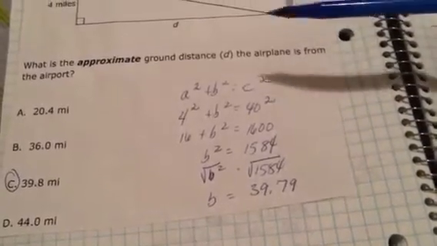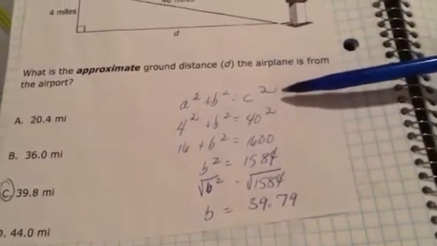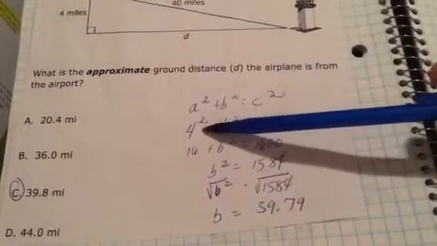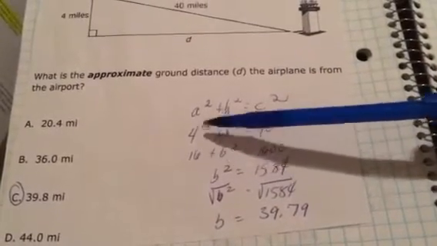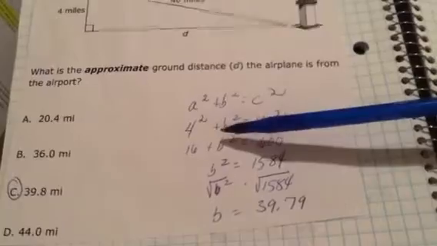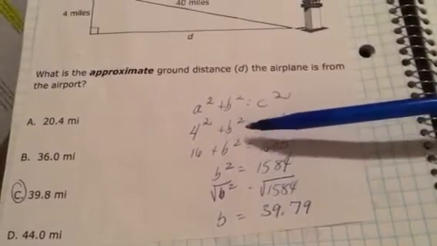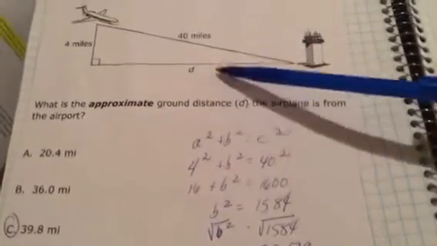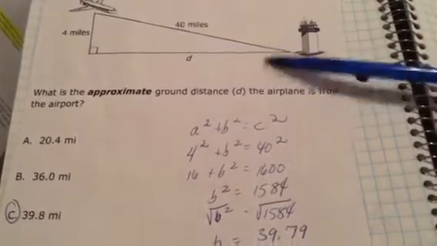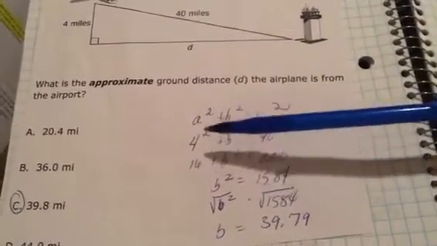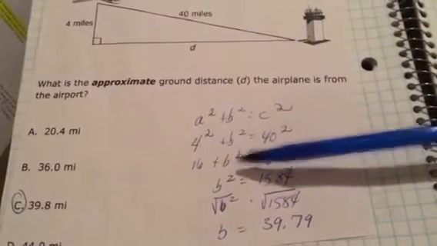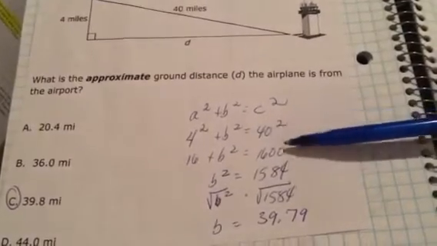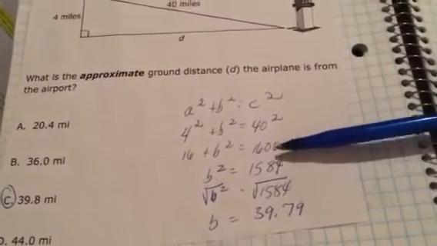First, I started with the Pythagorean theorem, a squared plus b squared equals c squared. I knew what one of the legs was, so I just gave that the value of a, which was 4 squared. I don't know the next leg, so I'm just going to leave that as b squared. And the c squared, which is the hypotenuse, is 40 squared. So 4 squared is 16, b squared stays b squared, and 40 squared equals 1600.